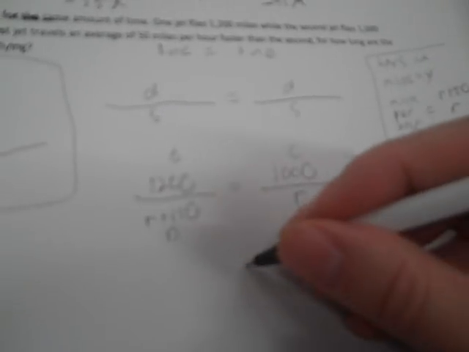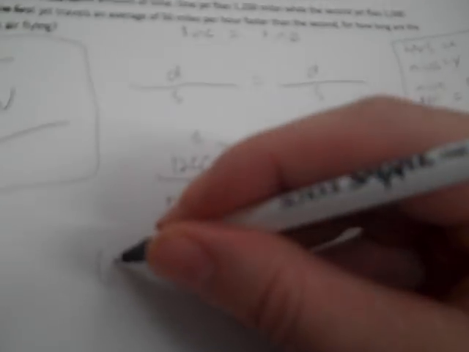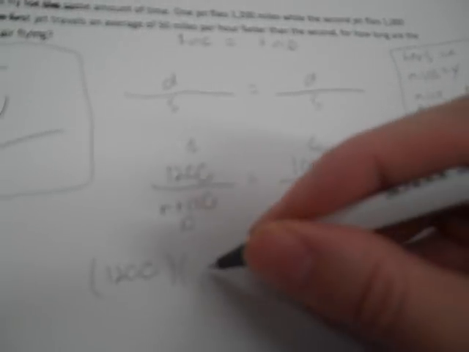I've got R plus 150, okay? And the other one's just going to be R, and I can go A, B, C, and D with this. You can use your diagonal proportions. Okay, so A, 1,200, and B is R, 1R. C is 1,000, and then 1R plus 150.